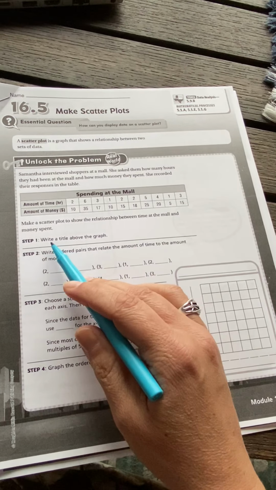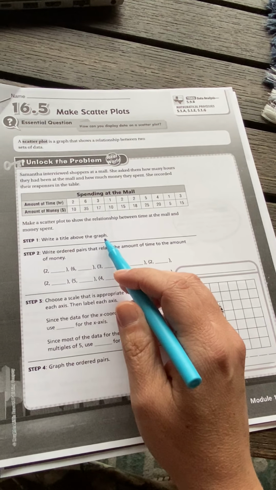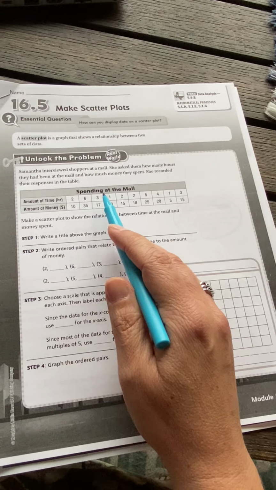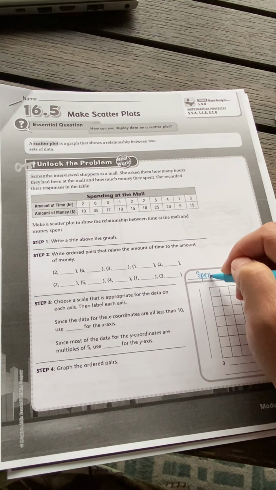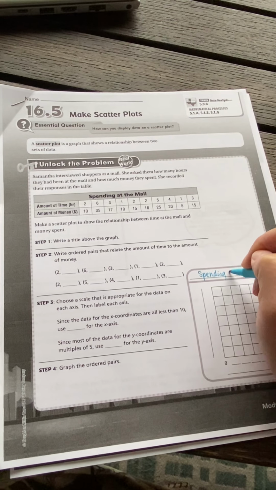Okay, so first of all, in step 1, they tell you to write a title above the graph. Well, the title is spending at the mall for the data, so let's just keep it the same for the graph. Spending at the mall.